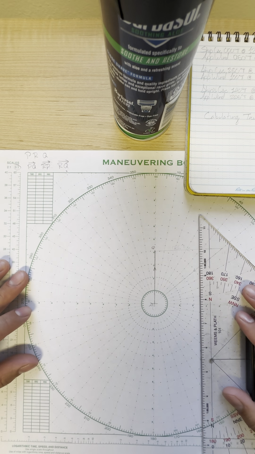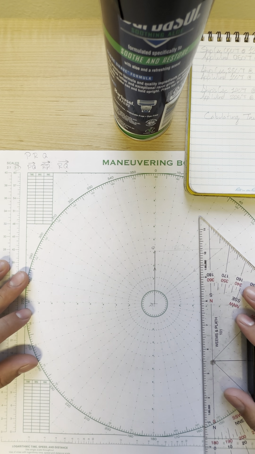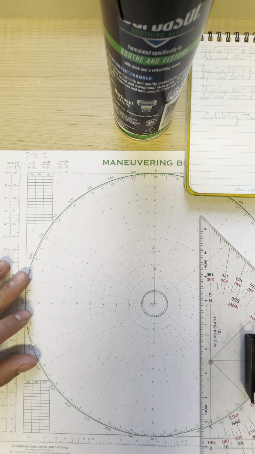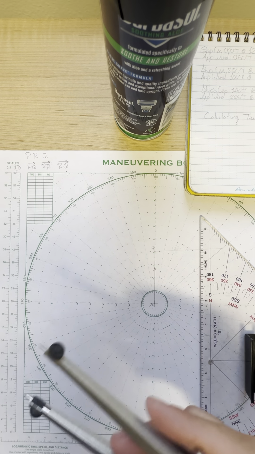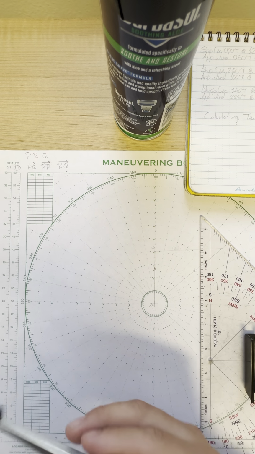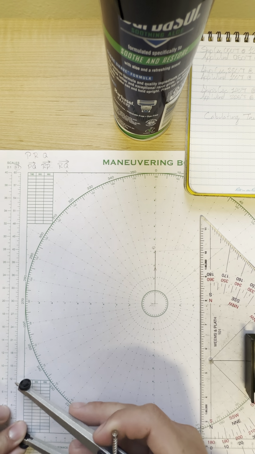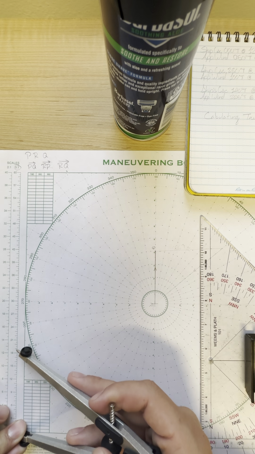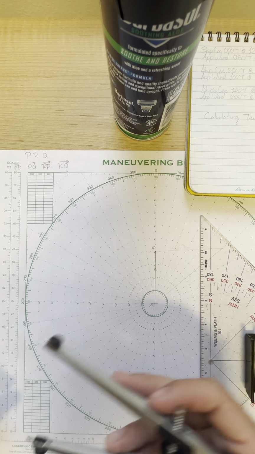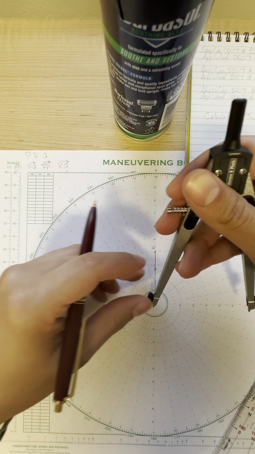Next up, we need to plot our apparent wind. Remember, wind is from, current is to. So we'll start off here, measuring out 20 knots, since that's our wind speed. Measure it from the middle.